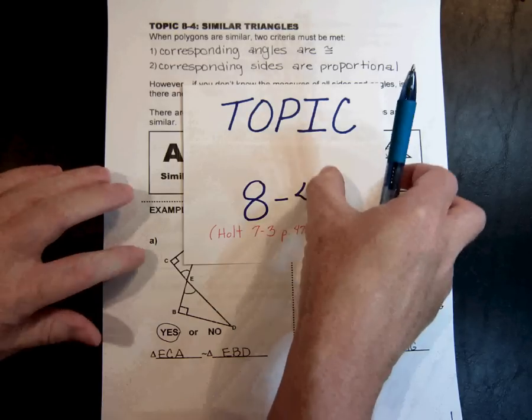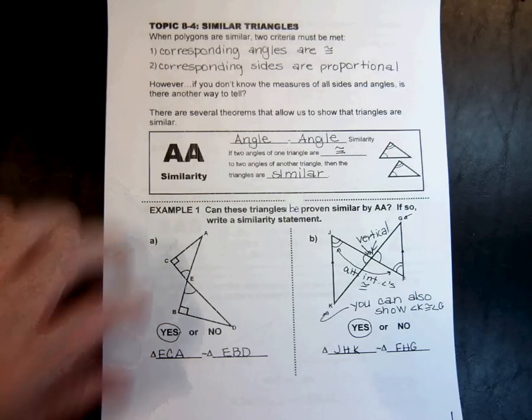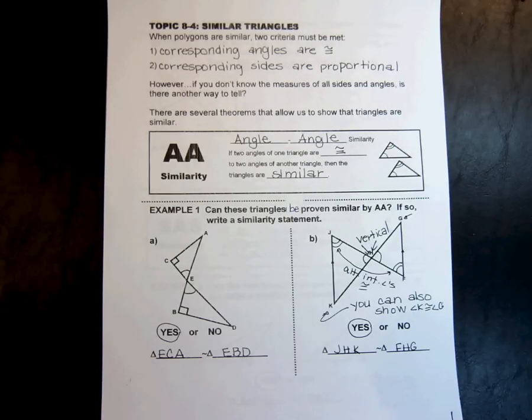So again, for the third time, we're going to write down what makes a polygon similar. They have to have two criteria. One is that the corresponding angles are congruent, and second, the corresponding sides are proportional. If you don't know the measures of all the sides, there is another way to tell.